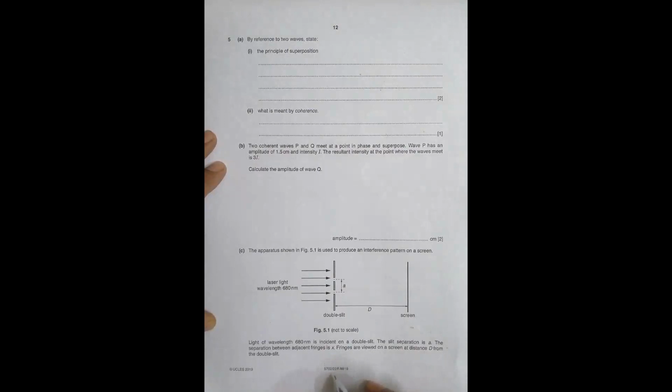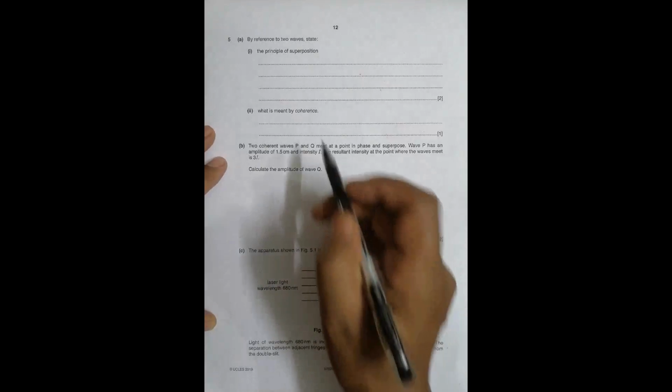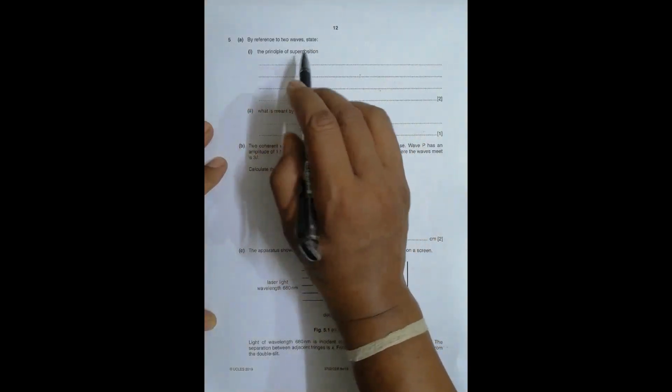This is the 2019 February March session, paper 2, and the question number is 5. This question is concerned with the chapter of waves as well as superposition. The question says: by reference to two waves, state the principle of superposition. This principle states that when two waves meet at a point, the resultant displacement or amplitude is equal to the sum of the individual displacements or amplitudes respectively.